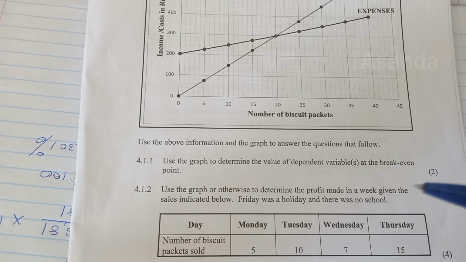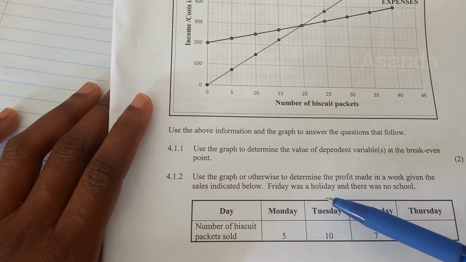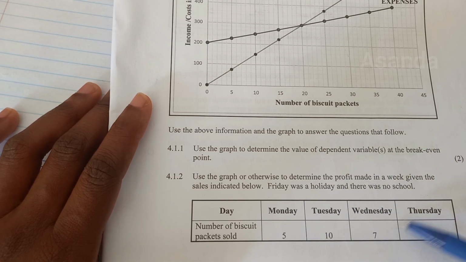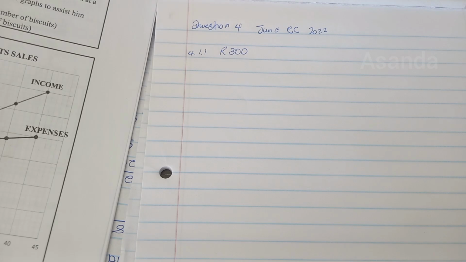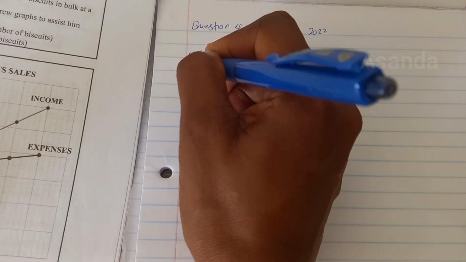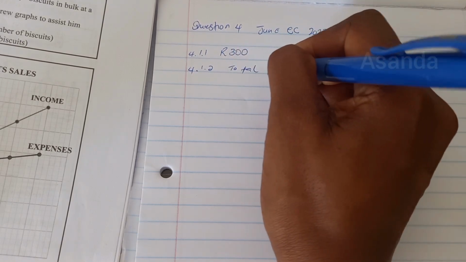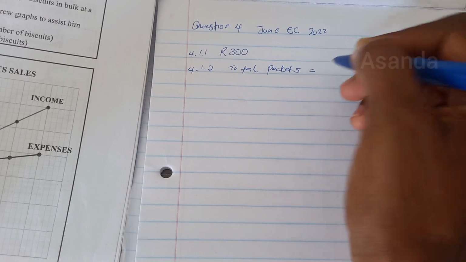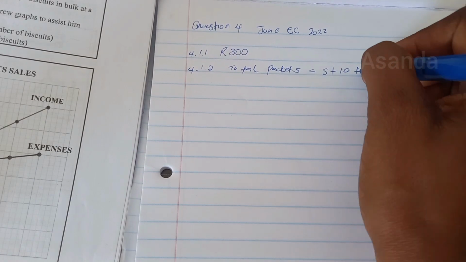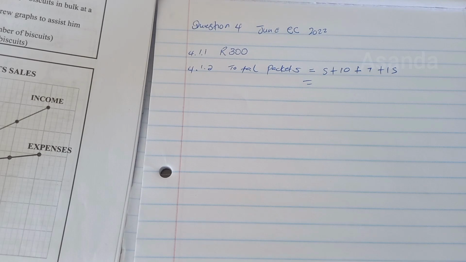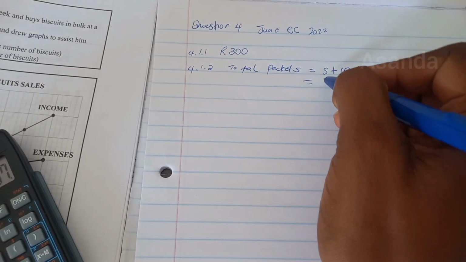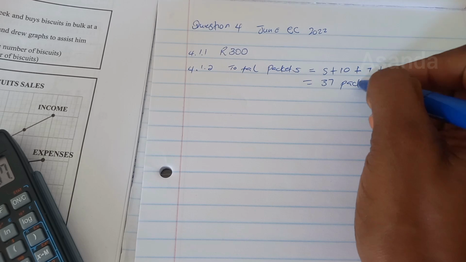Use the graph or otherwise to determine the profit made in a week given the sales indicated below. Friday was a holiday and there was no school. On Monday he sold 5 packets, on Tuesday he sold 10, on Wednesday he sold 7, and on Thursday he sold 15. So in that week he sold a total of 5 plus 10 plus 7 plus 15. In total, he sold 37 packets.